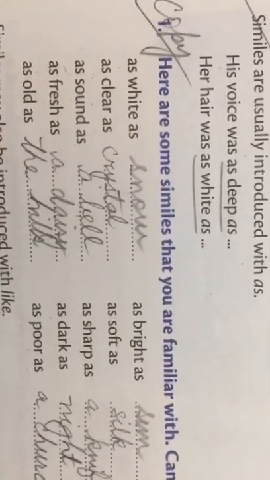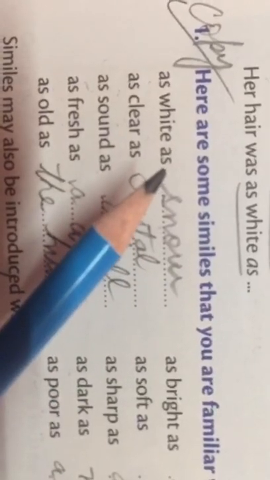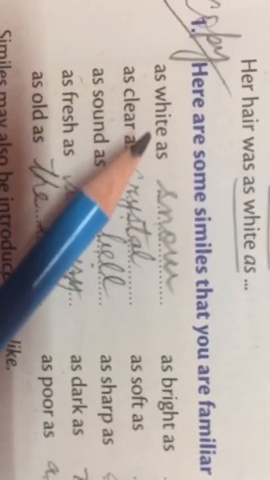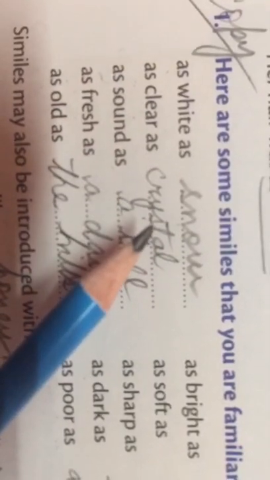Now this question 1, I've already done this question for you girls. So here are some similes that you are familiar with. Can you complete them? So first one, as white as snow. So here we see in this sentence the simile is introduced with the word as. So here comparison is made between as white as snow. As clear as crystal. So the clarity of crystal has been described here.